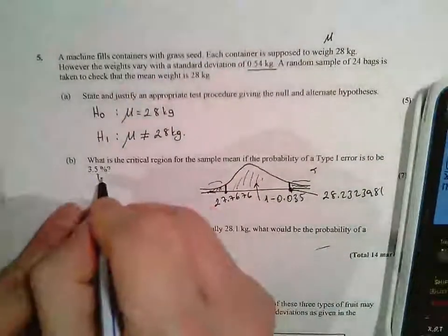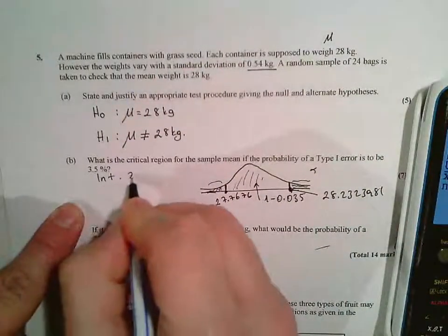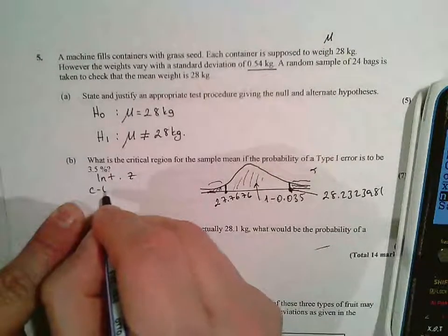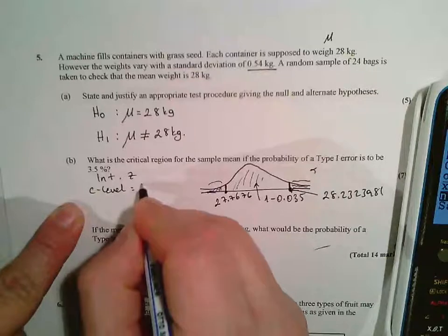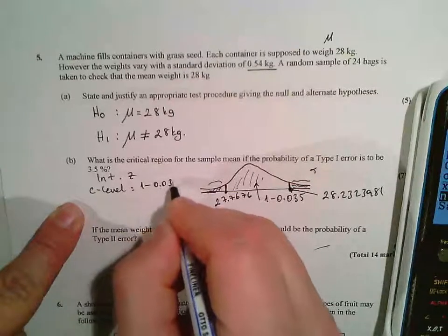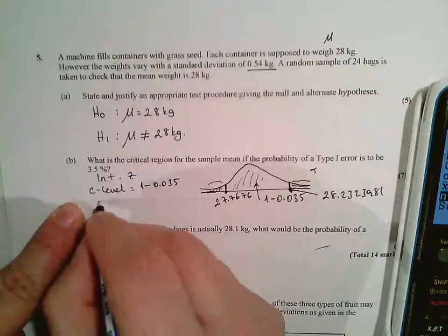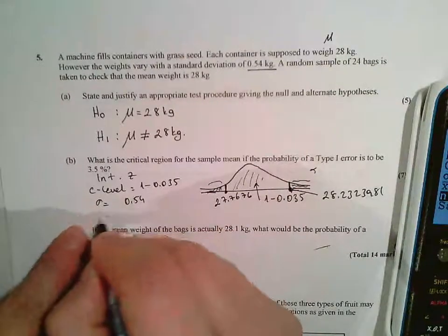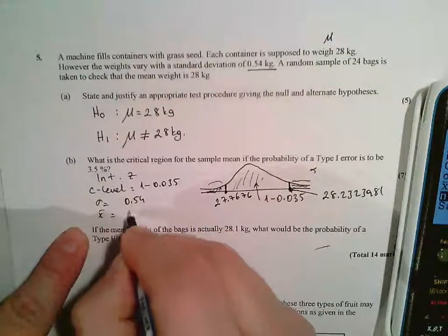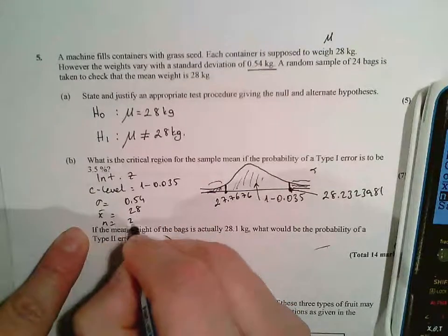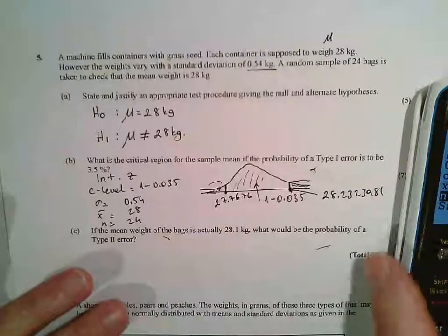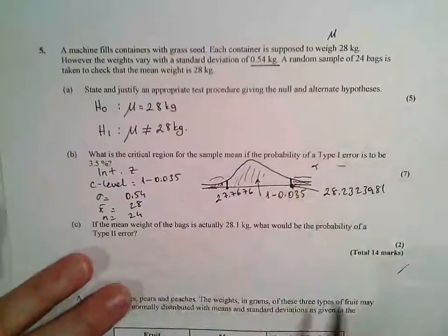In your test, please write them all. So you go to the interval and then Z interval, okay, and then you type them in: C level is 1 minus 0.035, and then standard deviation is 0.54, sample mean is 28, and then n is equal to 24. Write them all, please.